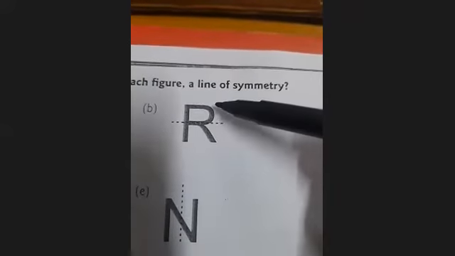Again, second part, letter R. Again, is the dotted line a line of symmetry? Now fold along the dotted line. You can see this is the first part and this is the second one. If we fold along the dotted line, the first part does not totally overlap the second one.